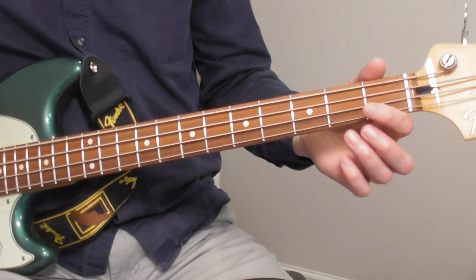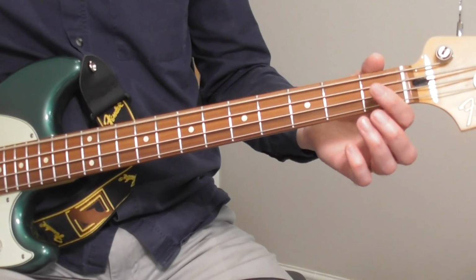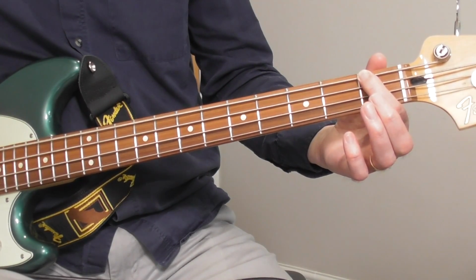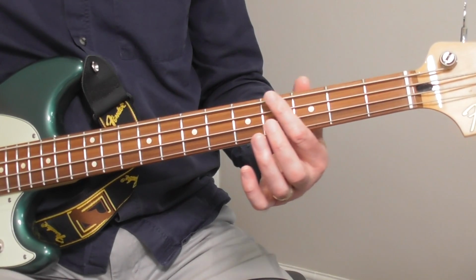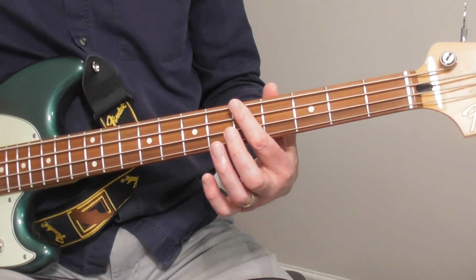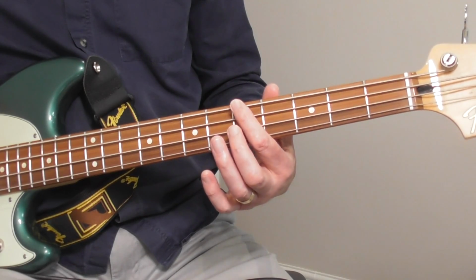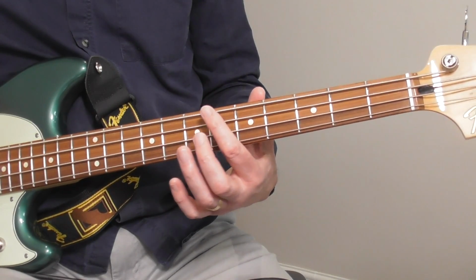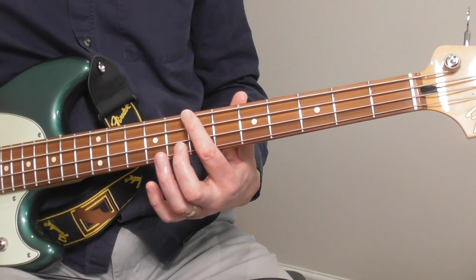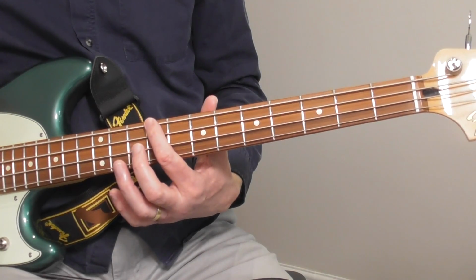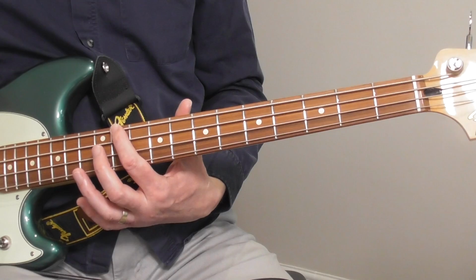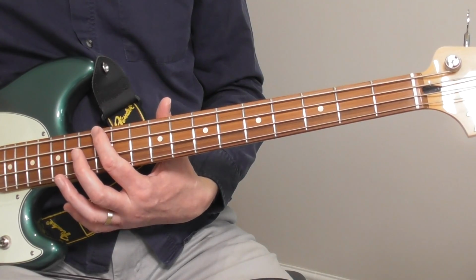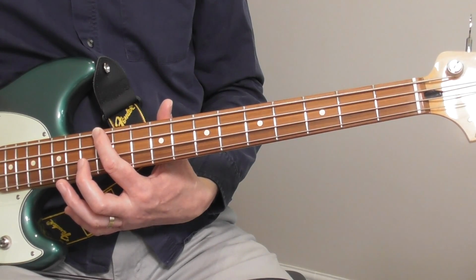So on that E string, it's E when you play it open, and then we have F, first fret, F sharp, second fret, G, third fret, G sharp, fourth fret, and then we're up to A, fifth fret, A sharp, sixth fret, B, seventh fret, C, eighth fret, C sharp, ninth fret, D, 10th fret, D sharp, 11th fret, and E again on the 12th fret.